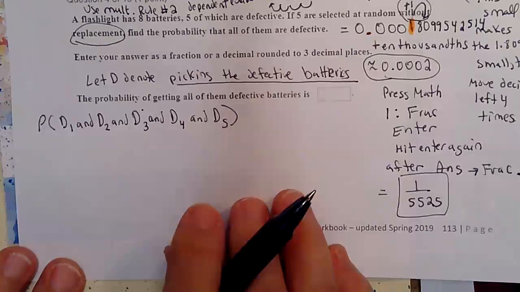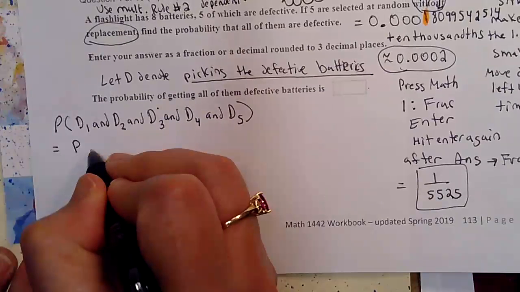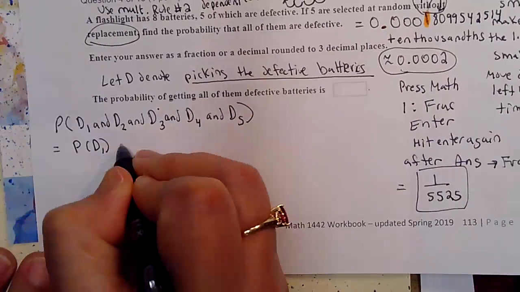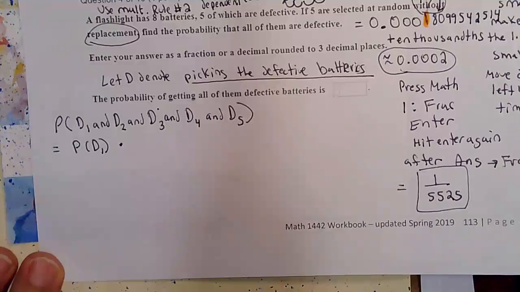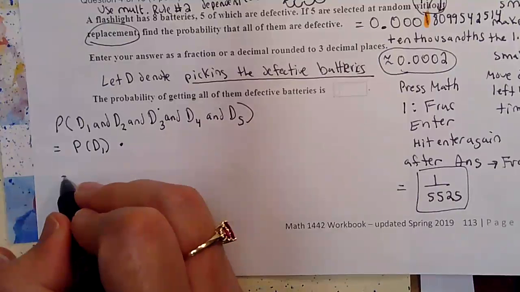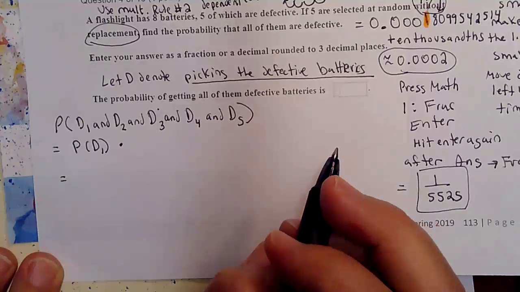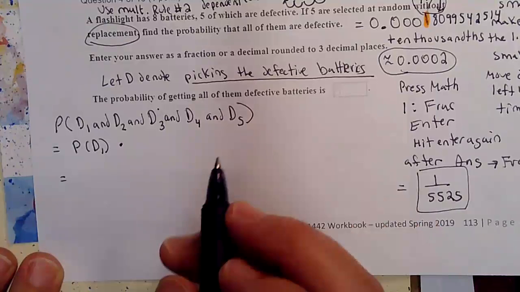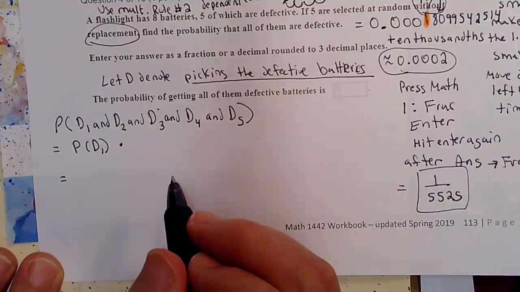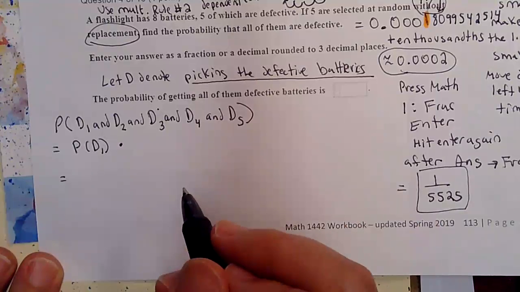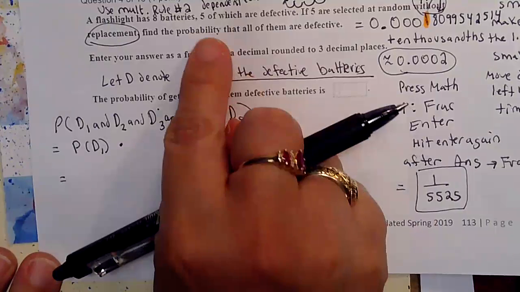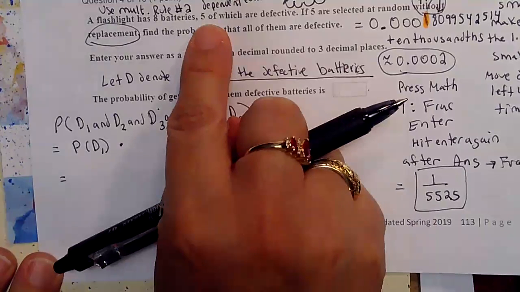And we go this way. When you choose the first one, probability of D sub 1, in your fraction you're talking about these batteries. You're interested in the ones that are defective. So how many were defective and how many total did you have? It just turns out that you also have 5 that are defective.